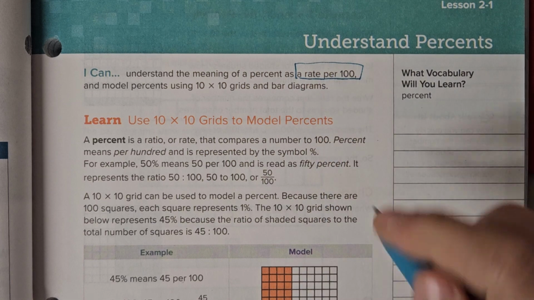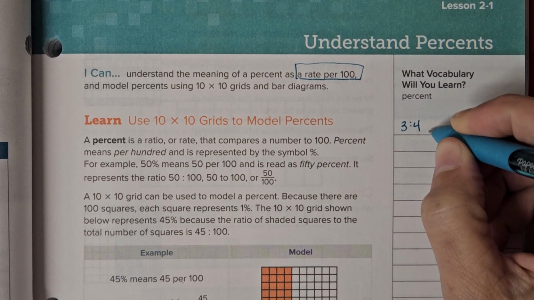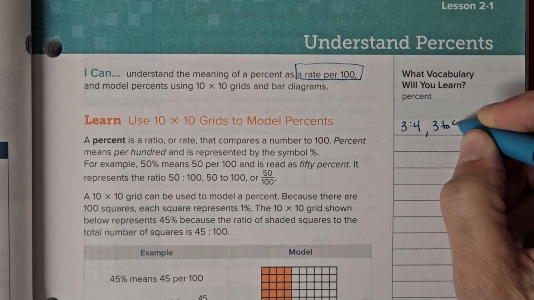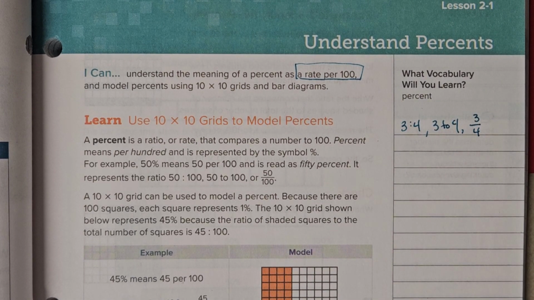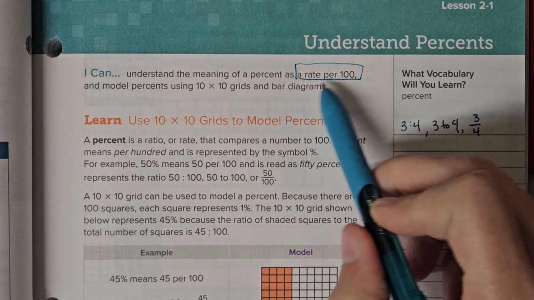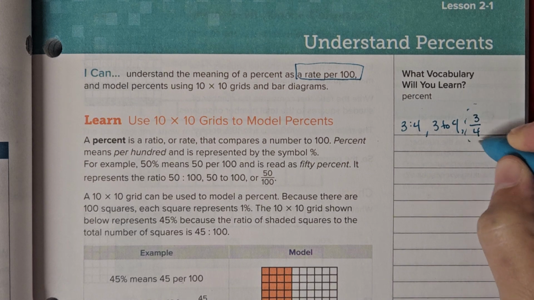A rate. We've done those, and we've written rates as, for example, 3 to 4. Remember, if I write, you write. So a rate per 100 is set up like this, but mostly we're going to use this version.